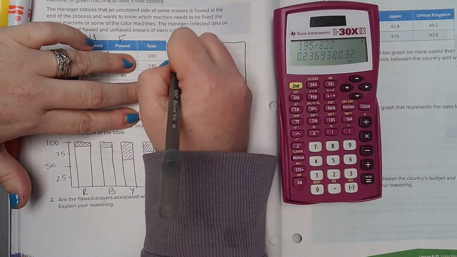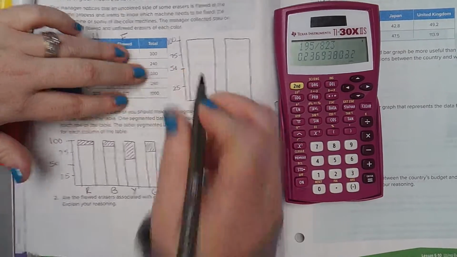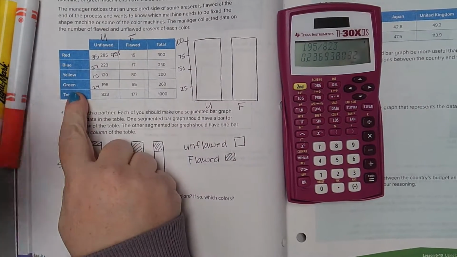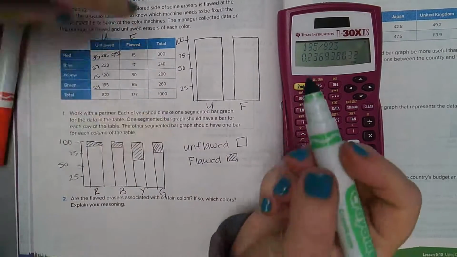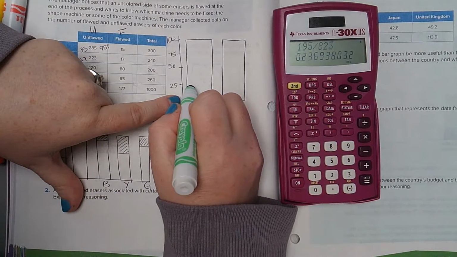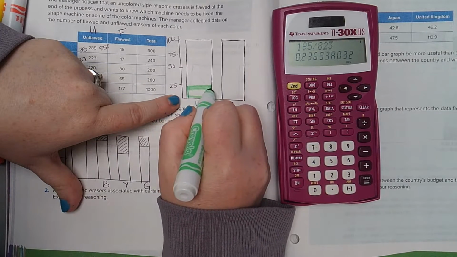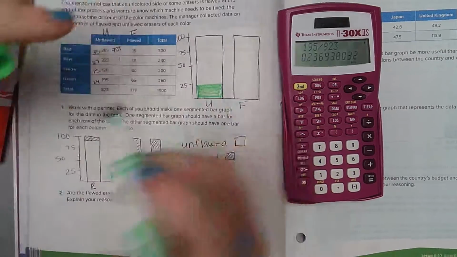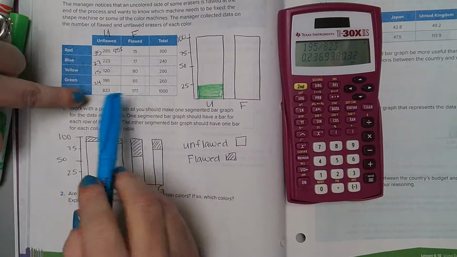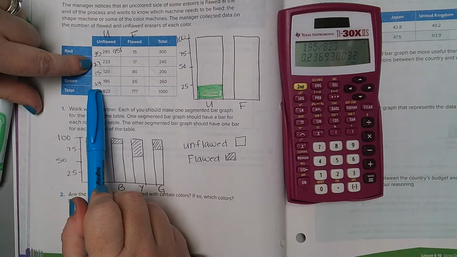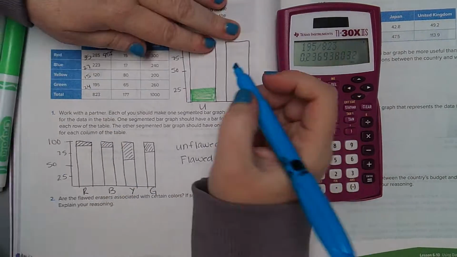Halfway is 50, 75, 25. I'm going to start with green because it's 24, so I'm going to be just below my 25. So green. And then I'm going to do my blue because 24 plus 27 is 51. So I'm going to go just above my 50 now.